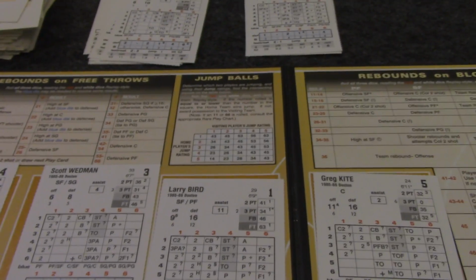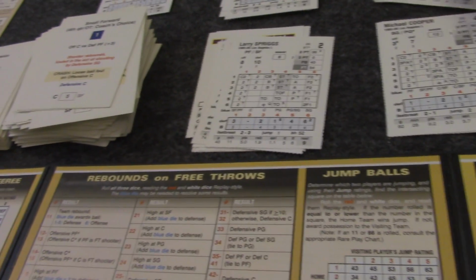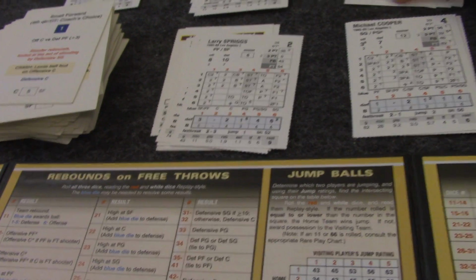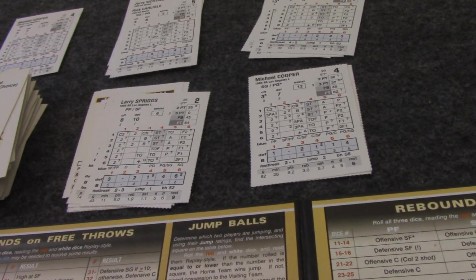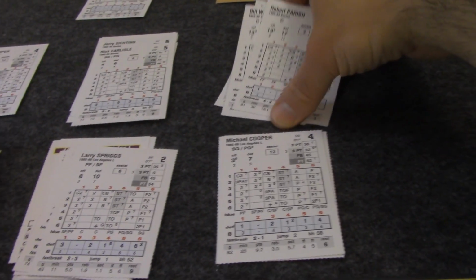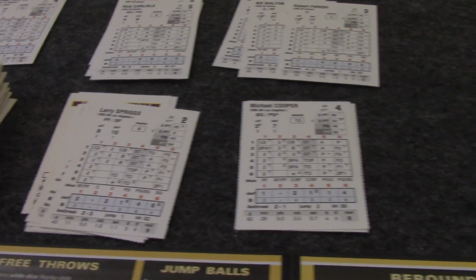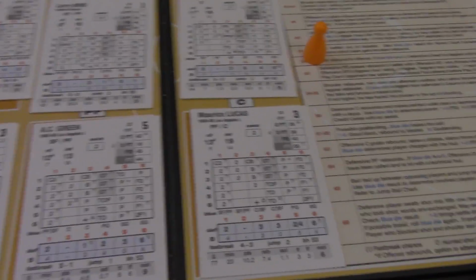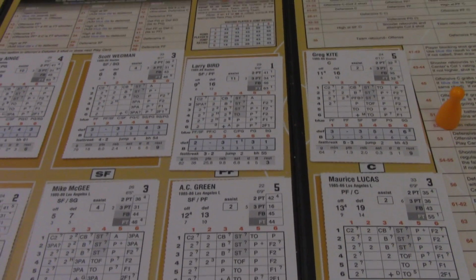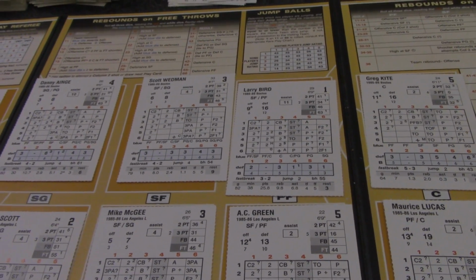All right. So we'll check off everybody that finished resting up, which I think was everybody that was on the bench, is now all rested. So, all right. So the teams will reset their lineups, and we'll get the second quarter started in just a minute.